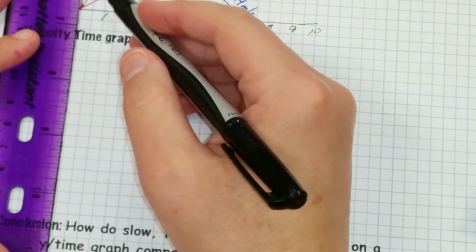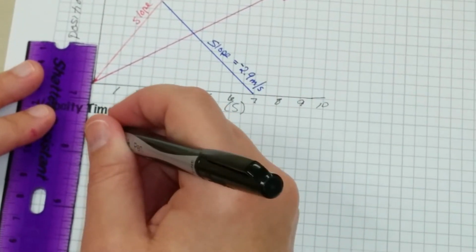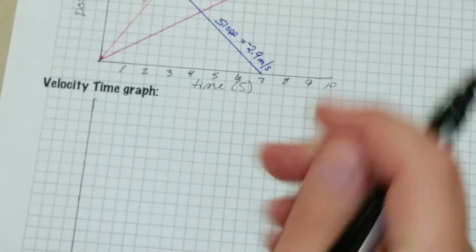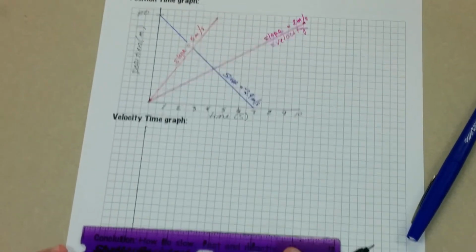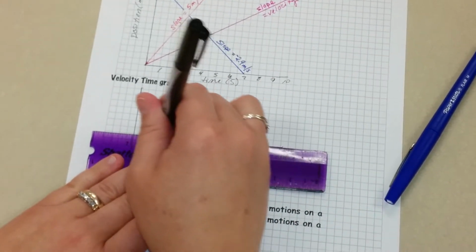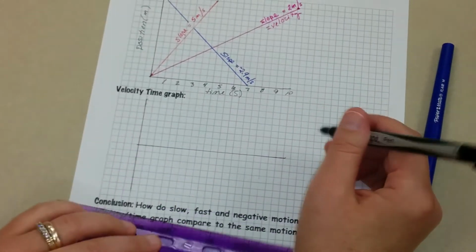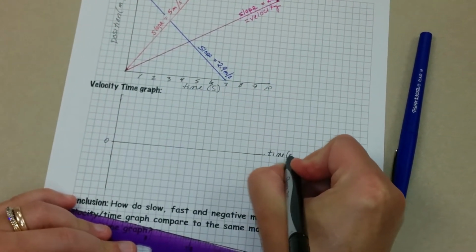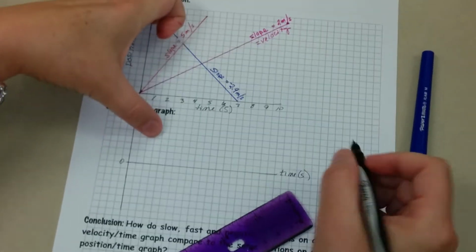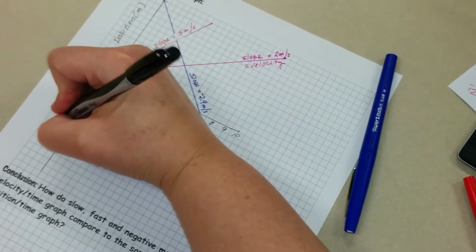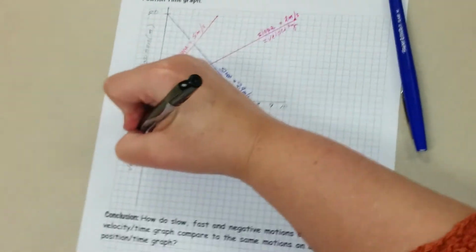I'm going to line up my y-axes, and I'll show you why in just a little bit. And this is my y-axis. But instead of 0 being down here in the corner, I need room for negatives down below. So my 0, my x-axis, is actually going to be right here in the middle. So now I have my positive quadrant and I have my negative quadrant. Now this is velocity in meters per second.